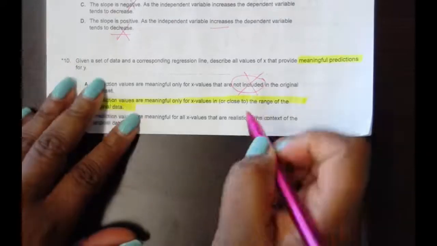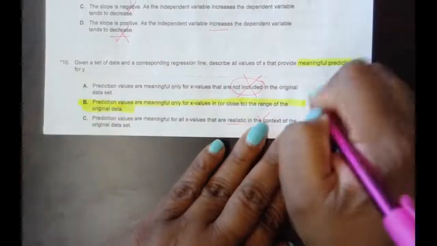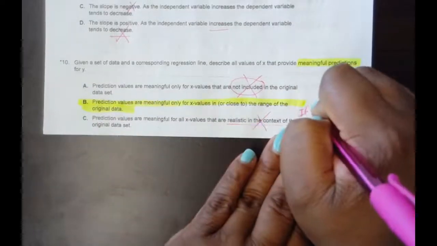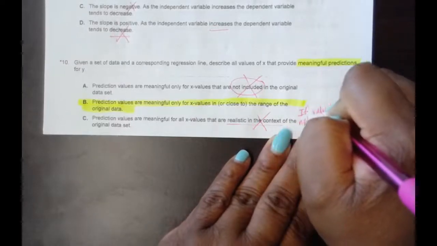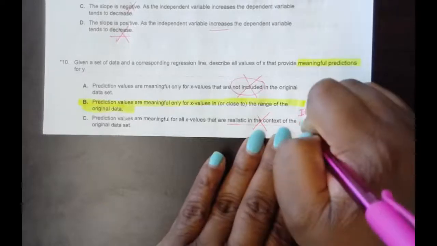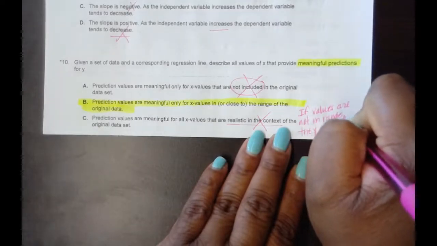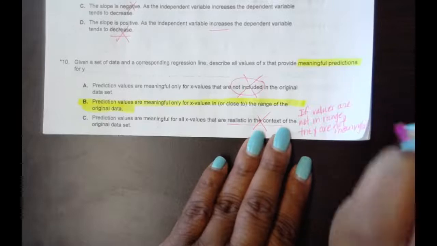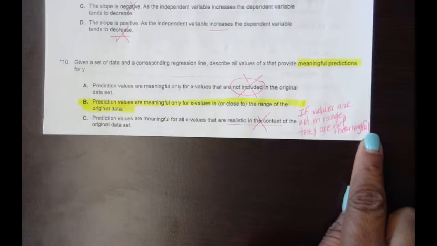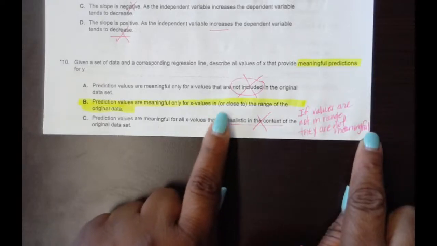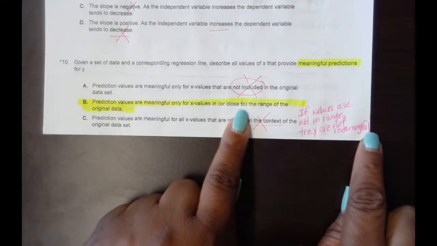So right here, though realistic in the context, if the values are not in range, they are not meaningful. Okay? They're not meaningful. So not only do we want them to be realistic, but we want them more so to be in the range of the data. So B is our most appropriate answer.